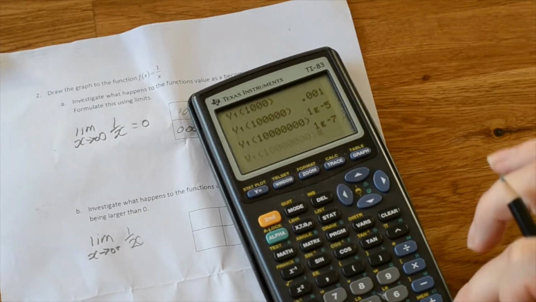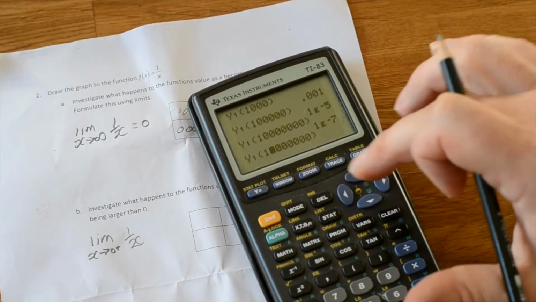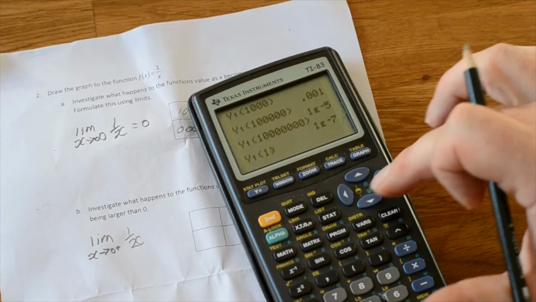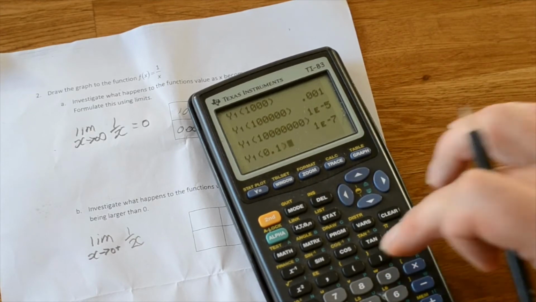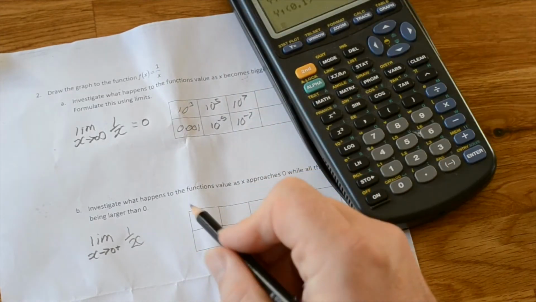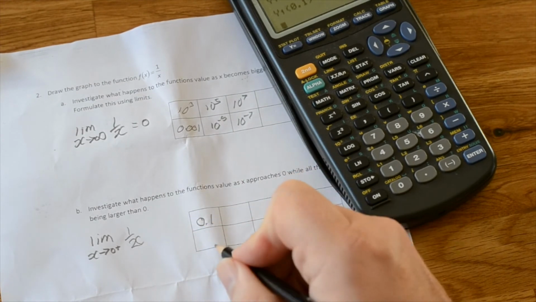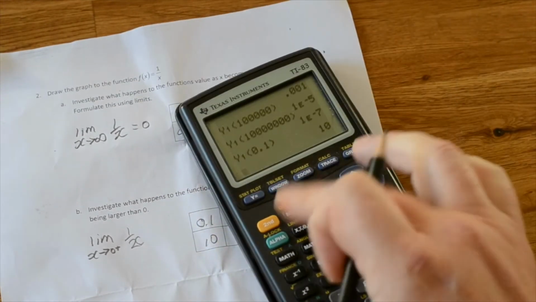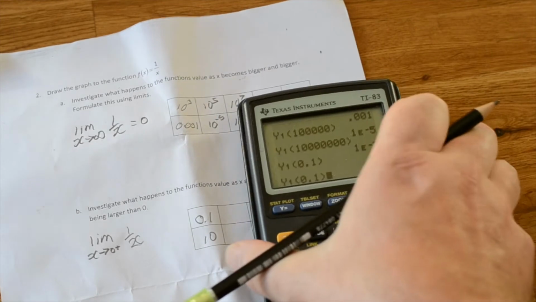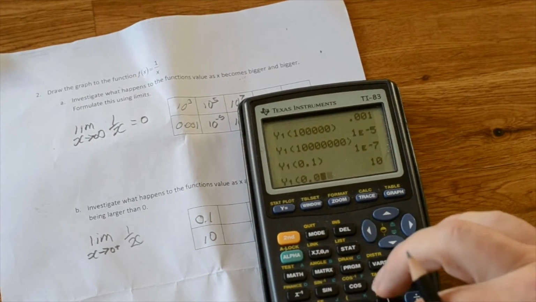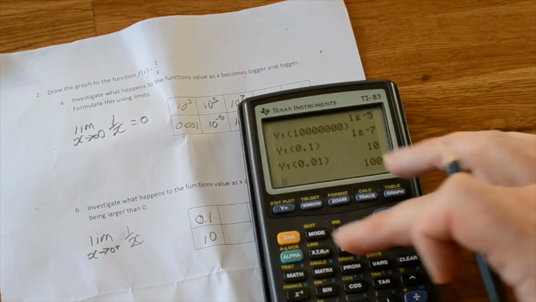As we take our function and put in smaller and smaller values, let's start off at 0.1. If we enter in 0.1, the answer will be 10. Repeat that for 0.01, the answer is going to be 100.